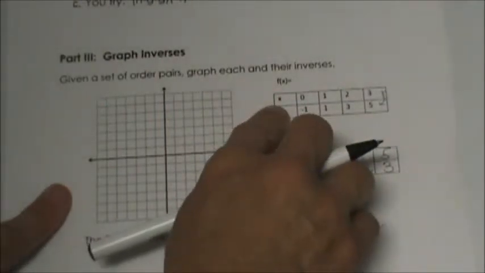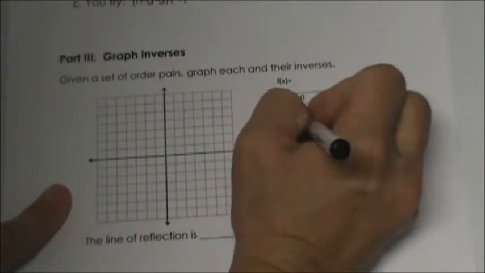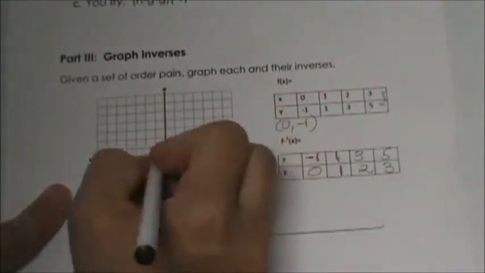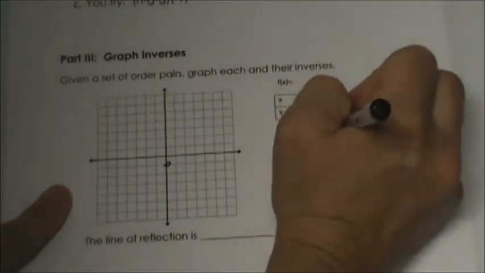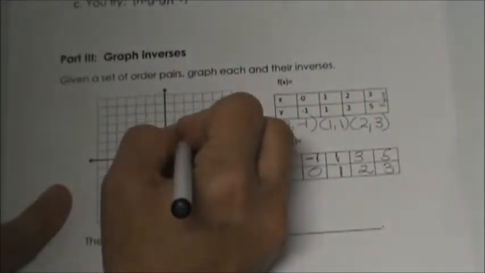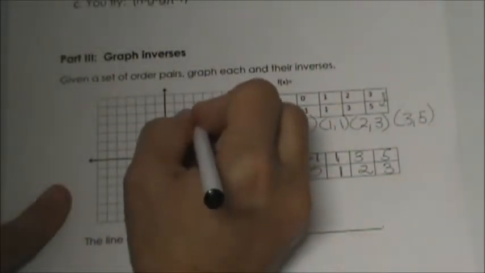Okay, I'm going to plot these points, and remember these are one under the other, so you may want to write it as an ordered pair. 0, negative 1, that's my first point. My second point is 1, 1. My third point is 2, 3, over 2 up 3. And the fourth one is 3 and 5. 3, 1, 2, 3, 4, 5. Okay, so it looks like a linear function, doesn't it? It's just a linear function.